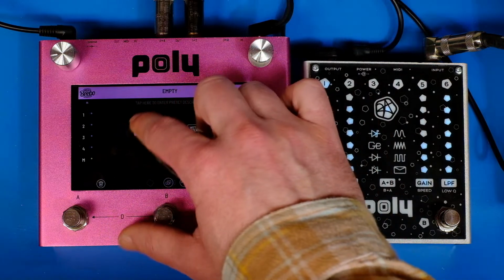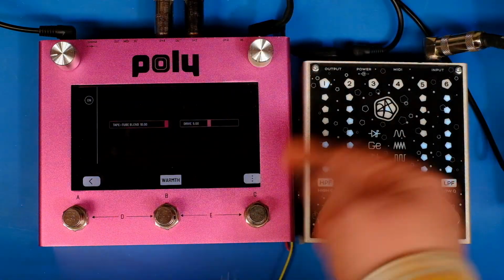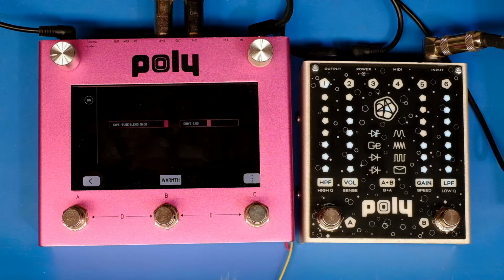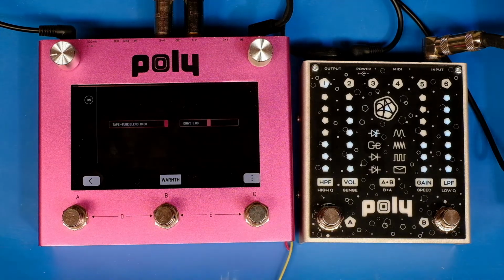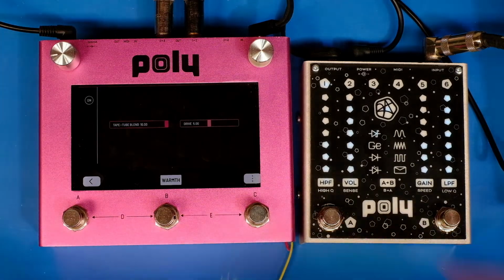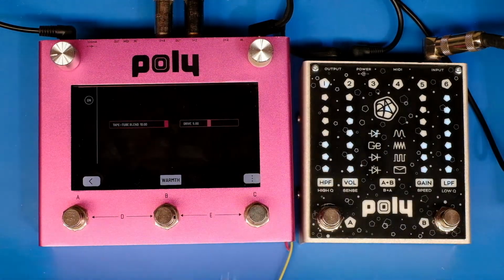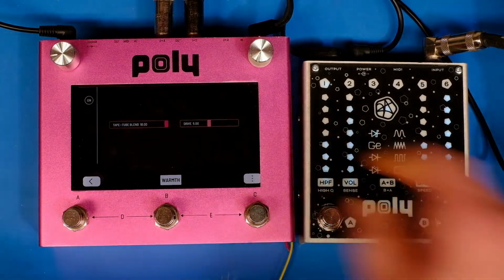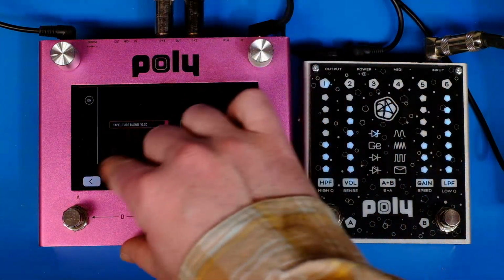So yeah, warmth, it's just a basic tube or tape emulation, depending on which direction you have the setting, tape or tube. Yeah, again, if you think of any questions, feel free to ask. Drive does what it says on the box.